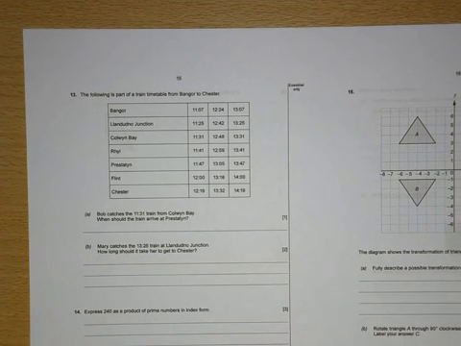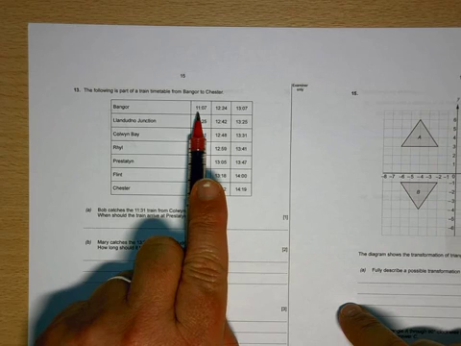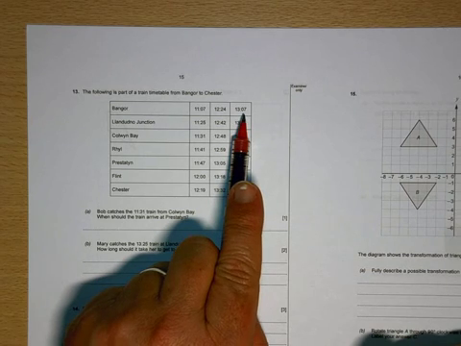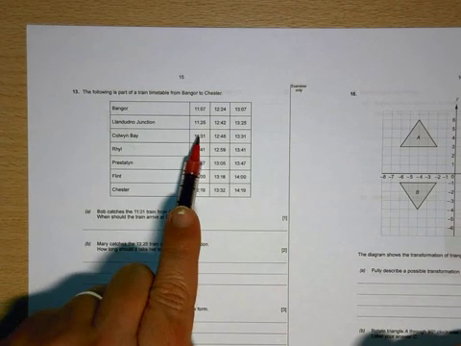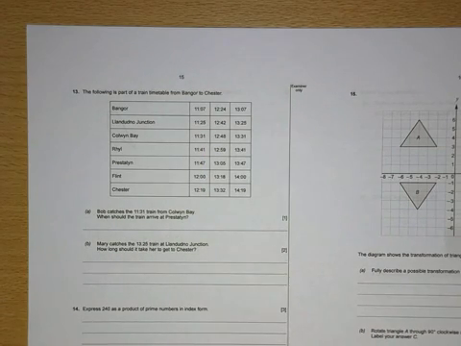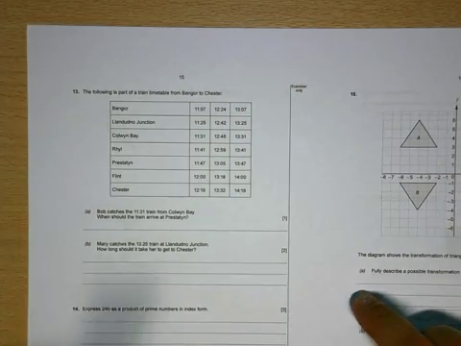Question 13, timetable. The following is part of a train timetable from Bangor to Chester. So the train leaves Bangor at 7 minutes past 11, a different train leaves Bangor at 12:24, and a different train leaves Bangor at 7 minutes past 1 p.m. This train reaches Llandudno Junction at 11:25, and so on down the timetable. So each column is a different train, each row is a different station.